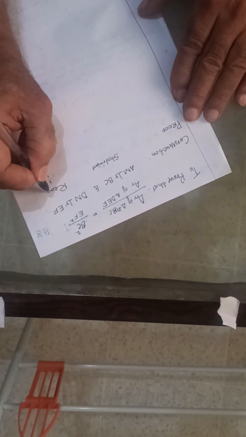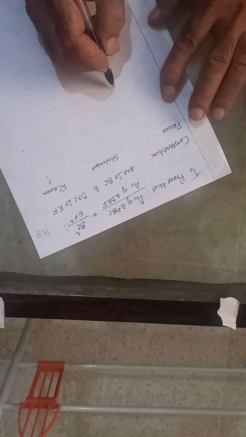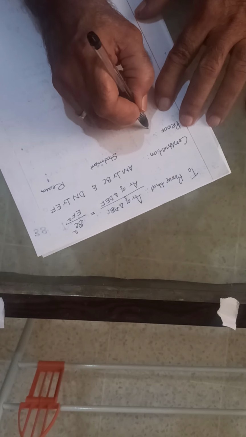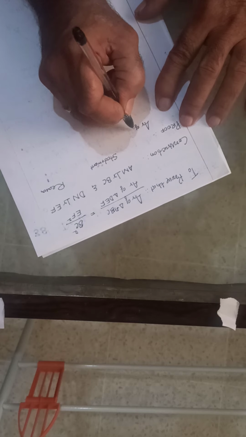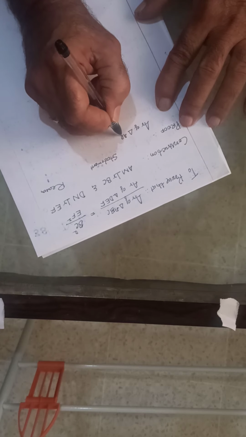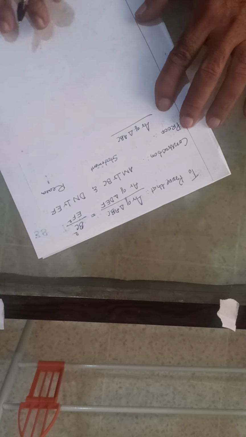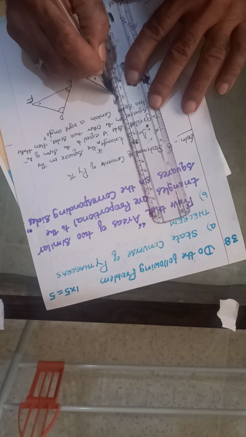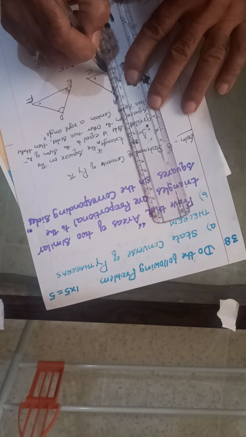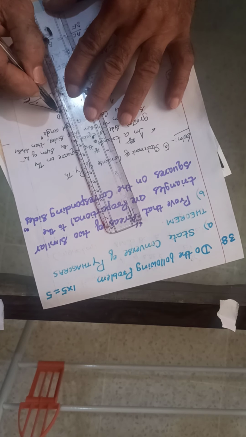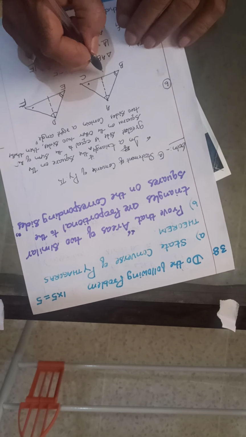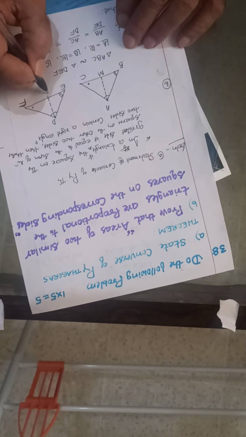Statement, reason. Now, what you have to do is like this. Area of the triangle ABC over... I have not drawn the perpendiculars; we have to draw them like this, as dotted lines. Constructions are always dotted lines. Like this. This is M, this is N.